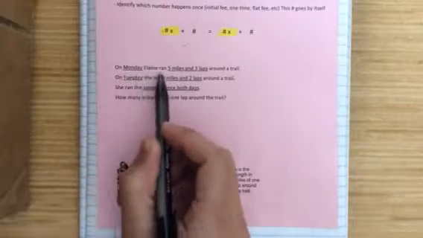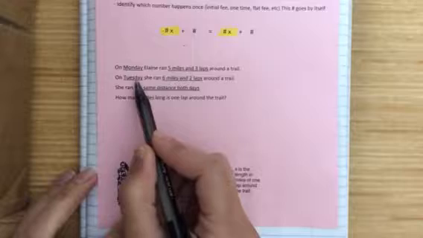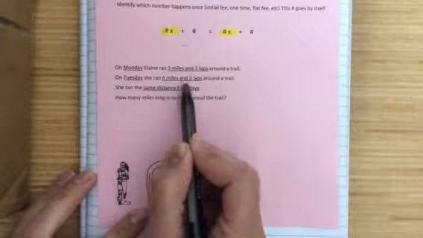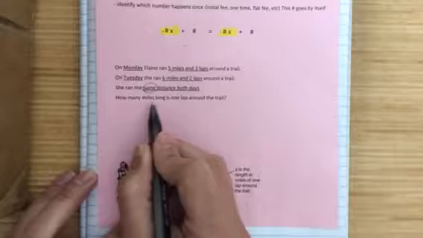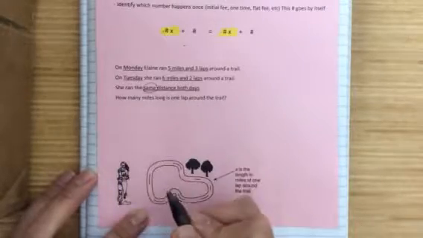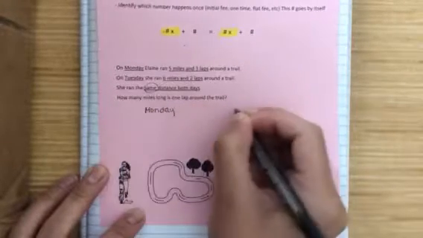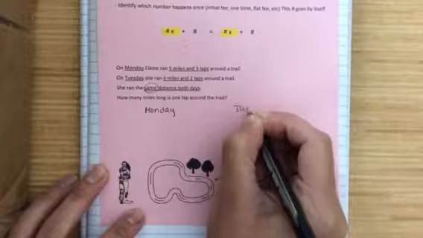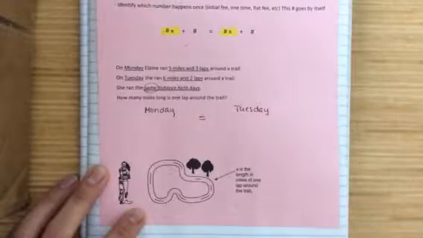On Monday, Elaine ran 5 miles and 3 laps around a trail. On Tuesday, she ran 6 miles and 2 laps around a trail. She ran the same distance on both days. So same, remember, that's your keyword for the equal sign. How many miles long is 1 lap around the trail? So I am comparing two things. I am comparing Monday and I'm comparing Tuesday. And I know that both of them are on the same day.